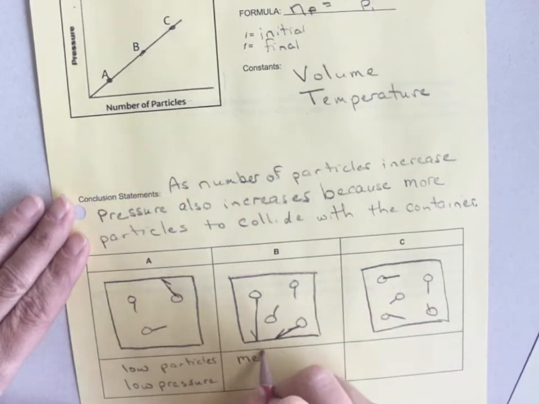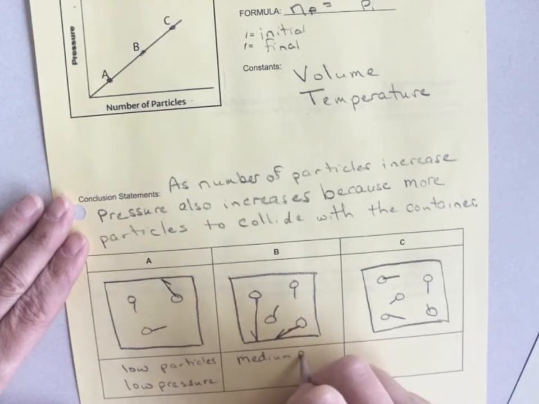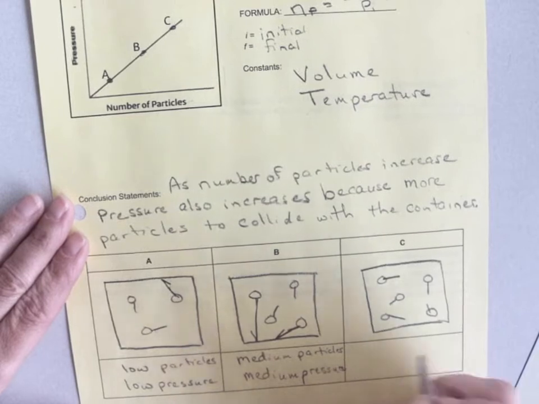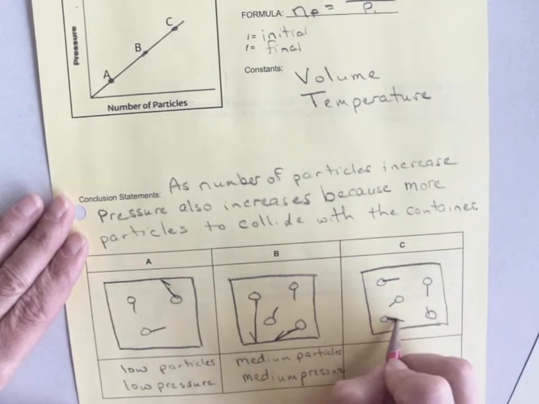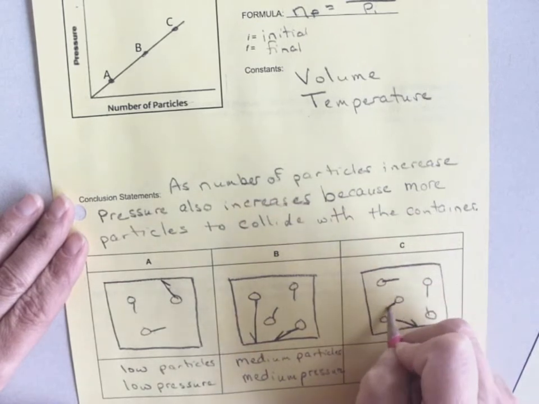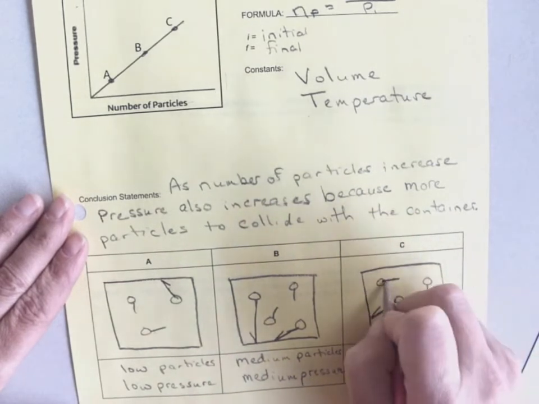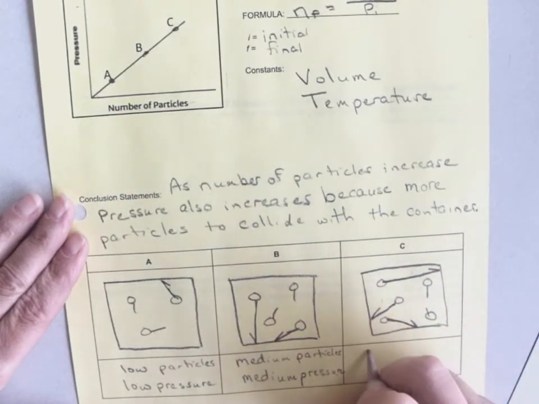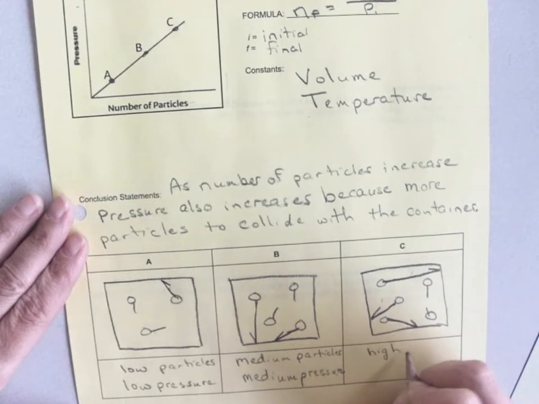So a medium number of particles would be a medium amount of pressure. And then finally, when I have the most particles, I'm going to have the most pressure. So why don't we have 3 particles colliding with the walls now? 1, 2, 3. So a high number of particles gives us high pressure.